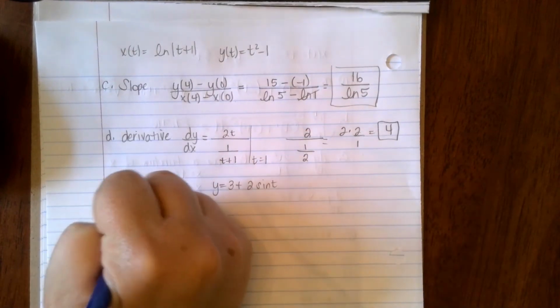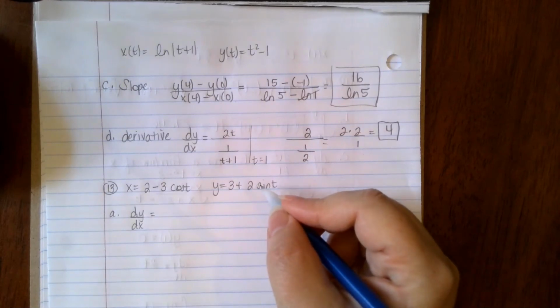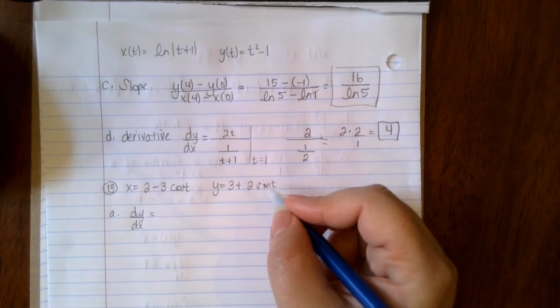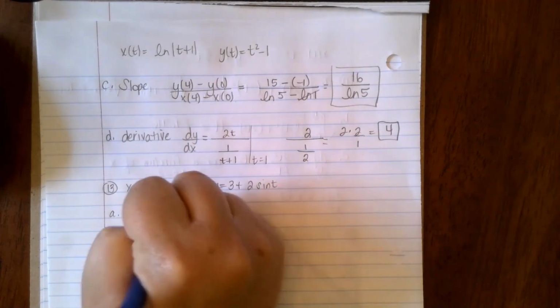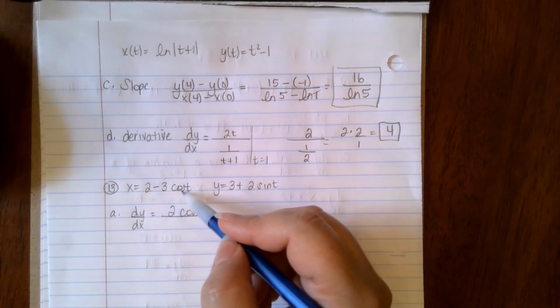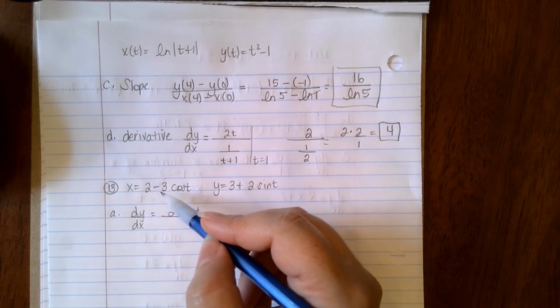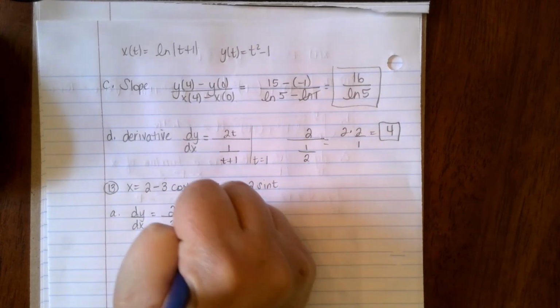So dy/dx. dy. Well, the derivative of 3 is 0, derivative of sine is cosine, so we have 2 cosine t. For dx/dt, we've got the derivative of 2 is 0, the derivative of cosine is a negative sine, so a negative sine is a positive 3 sine t.